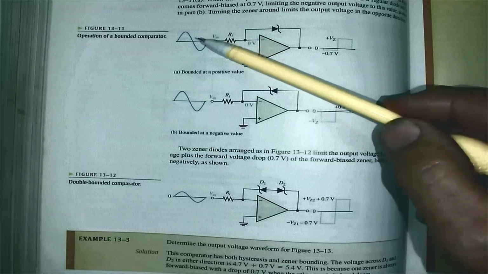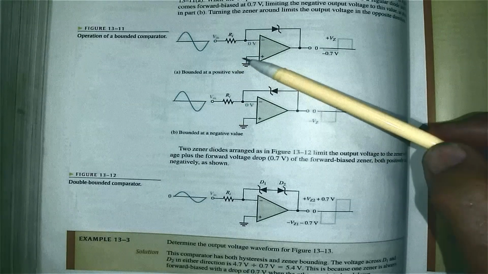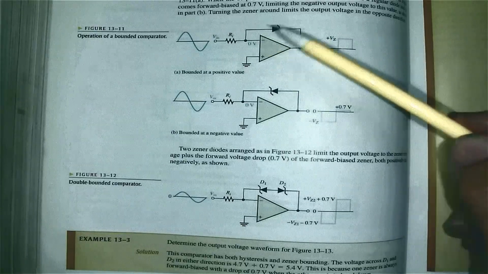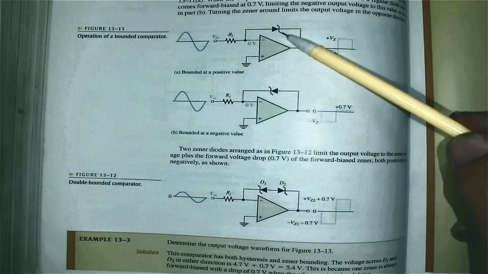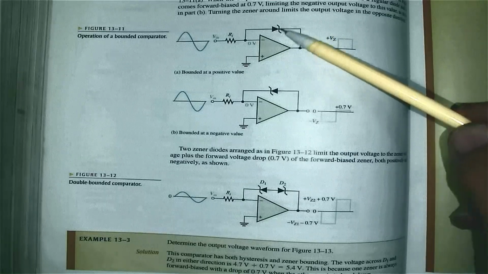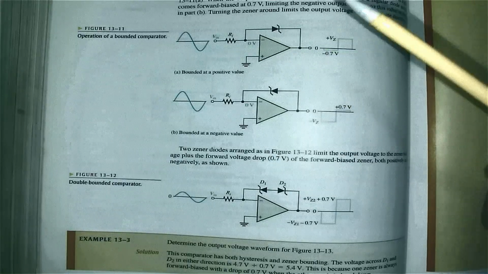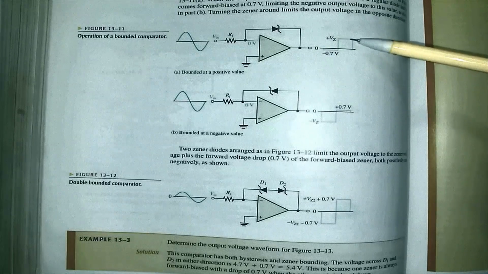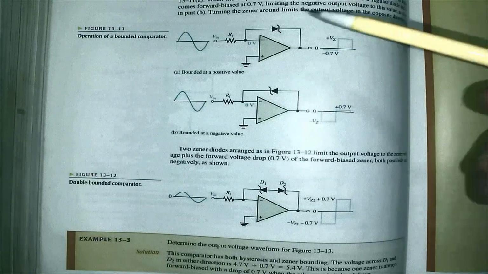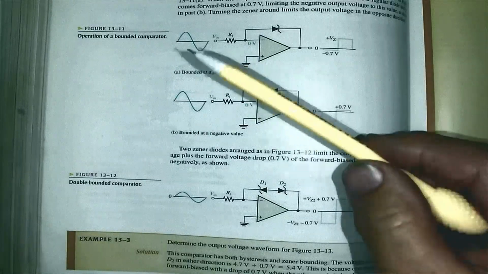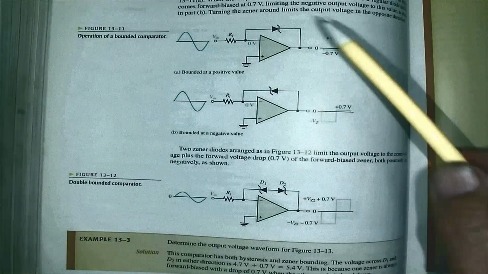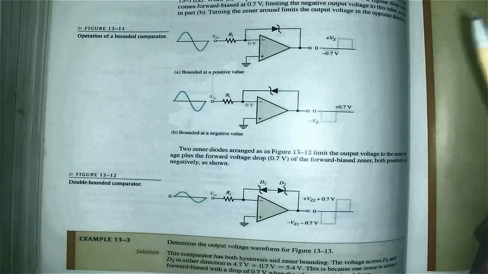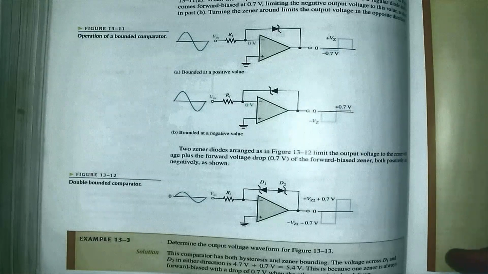Now, when my input signal goes negative with respect to my reference, where will the output go? The output will go positive. Now the Zener diode is reverse biased, like it should work as a Zener diode. That means if it's a 5 volt Zener diode, the output will go to the Zener voltage, that's 5 volts, and stay there for that duration of time. When the input signal goes positive again, it will go again to minus 0.7. That is bounded as a positive value.